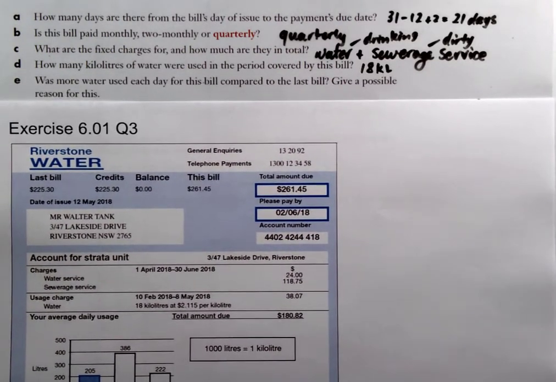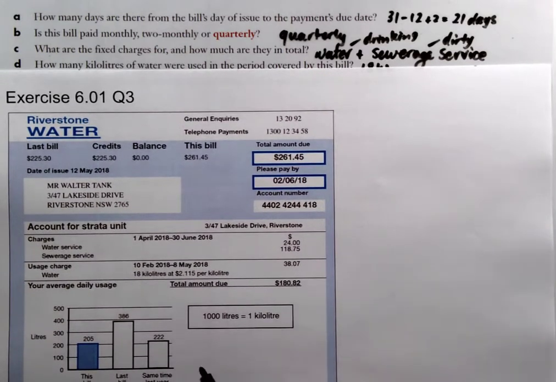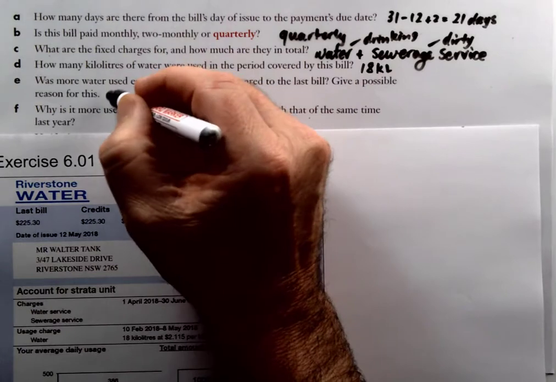Part E, was more water used each day for this bill compared to the last bill? Give a possible reason for this. Let's just move up the table. Down the bottom here, here's this current bill shaded in blue, and here's the previous bill, and you can see that they've used less water, so let's just write that down.